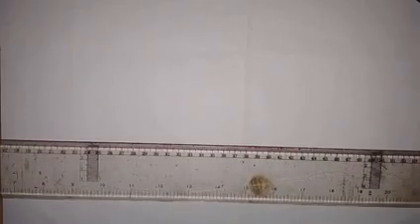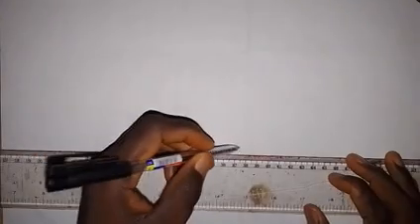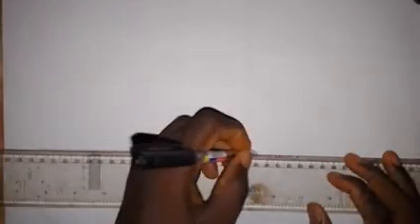The first thing that we are going to do is to draw the ground level line. So we draw the ground level line. I will draw it like this. Okay, so this is the ground level line. I will take it like that.